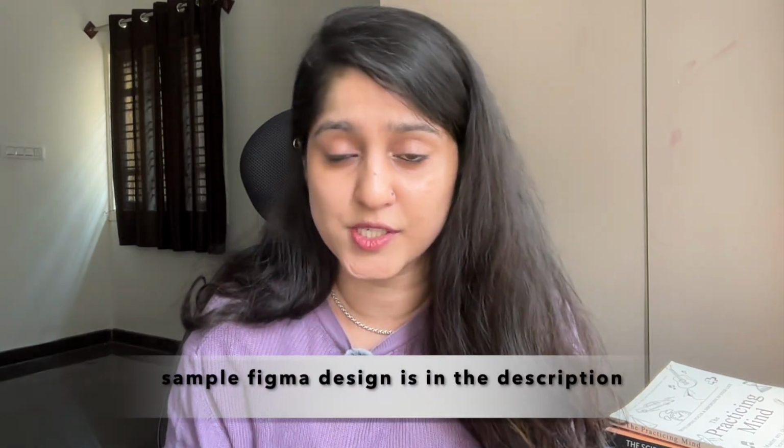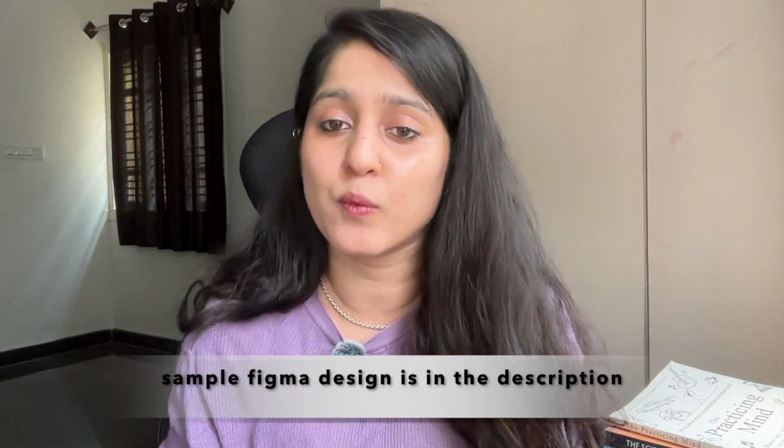Alright then, let's jump in and start converting our Figma design. If you have an existing Figma design, you can use that. Or if you don't have a Figma account, you can start by creating one. You can get multiple free existing templates for your dashboard. I will be providing one in the description for you.